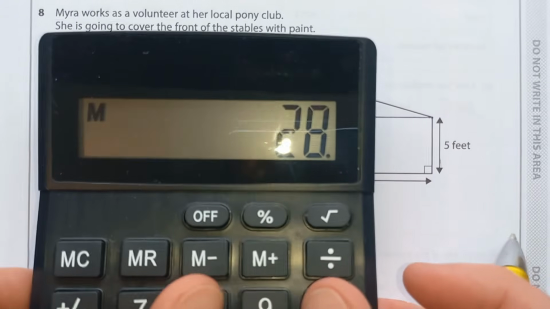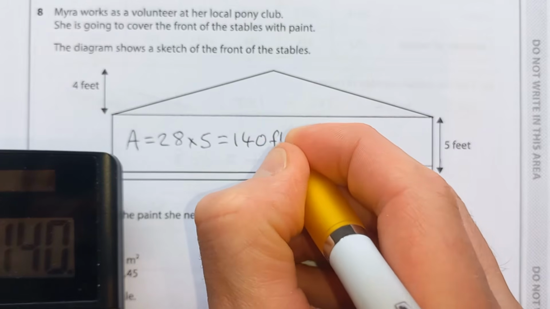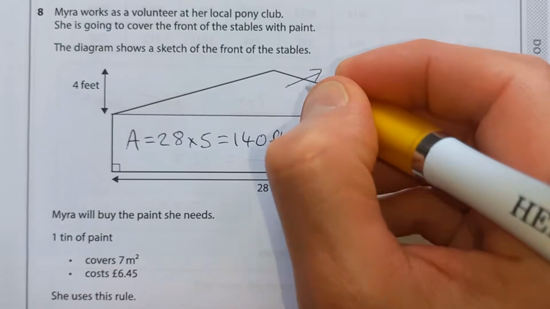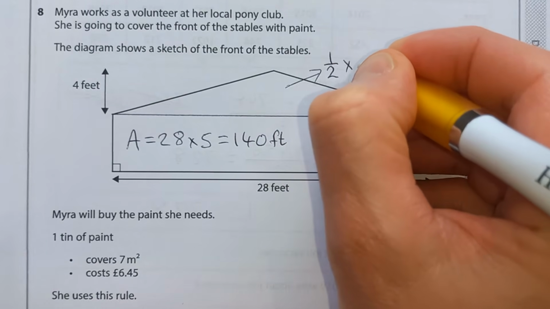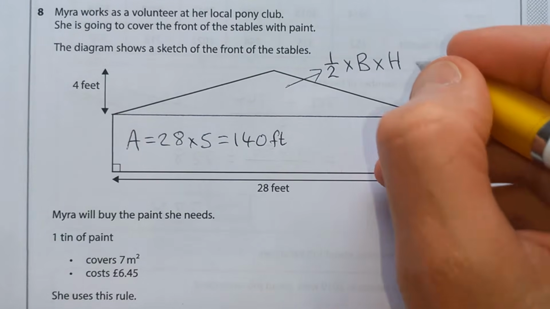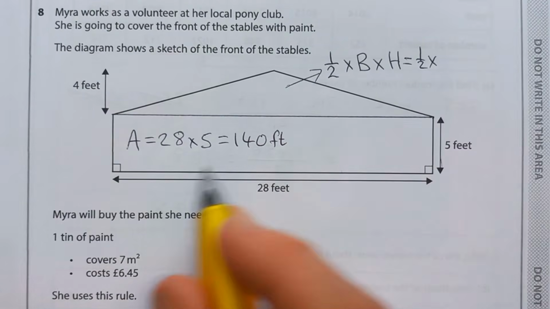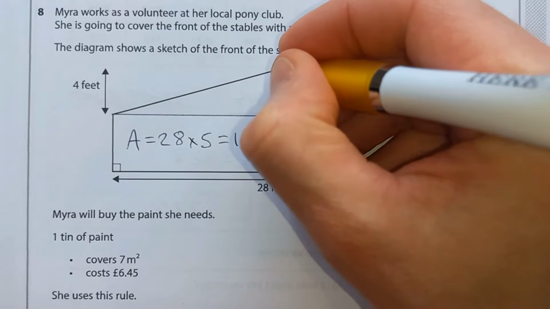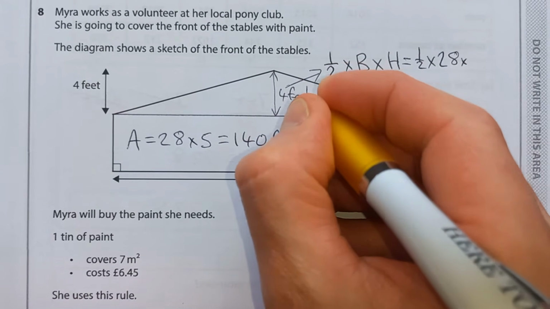So if we do 28 times 5, we get 140, and that's in feet. Now, for the triangle, the formula is not quite as simple, but the formula for the area is half times the base times the height. Well, half is just half. The base, well, that's all the way along here, which is 28. And the height is the vertical height. So we're talking about this, which is the same as this, so it's also 4 feet.